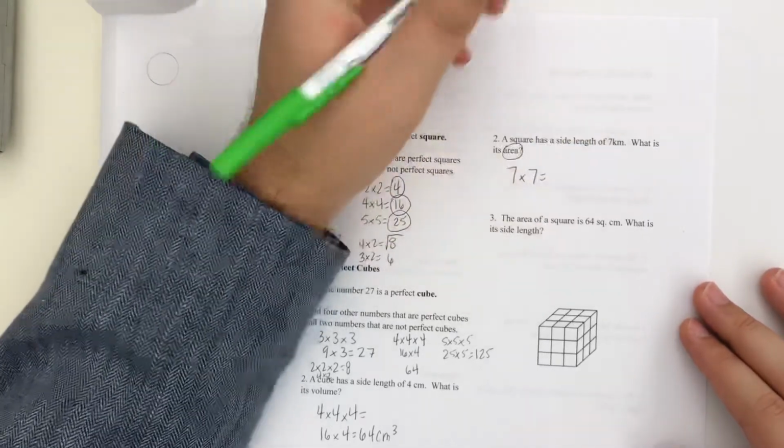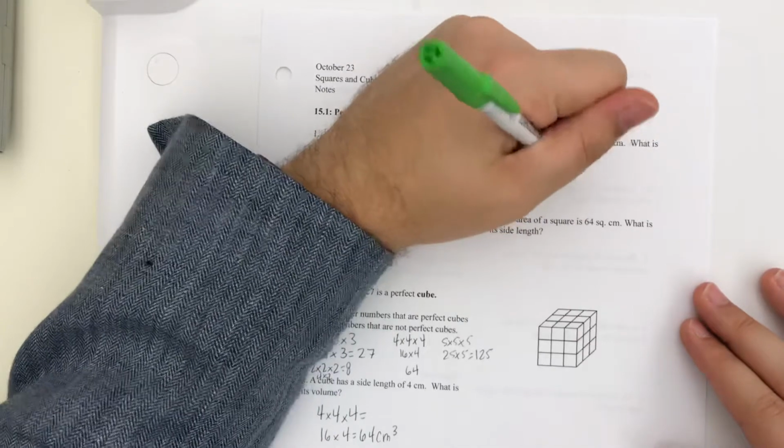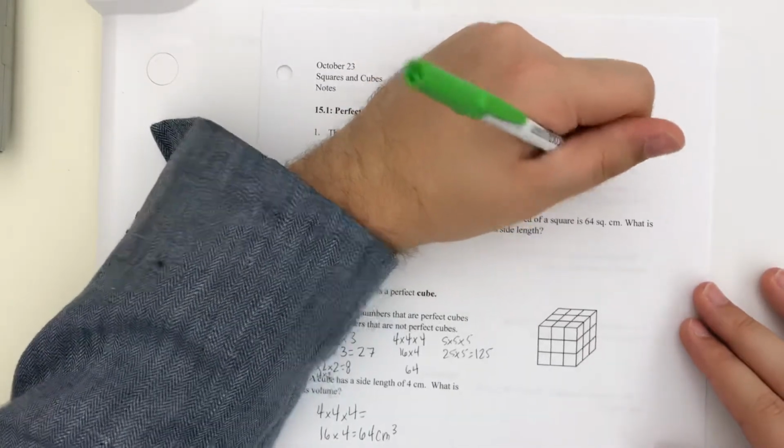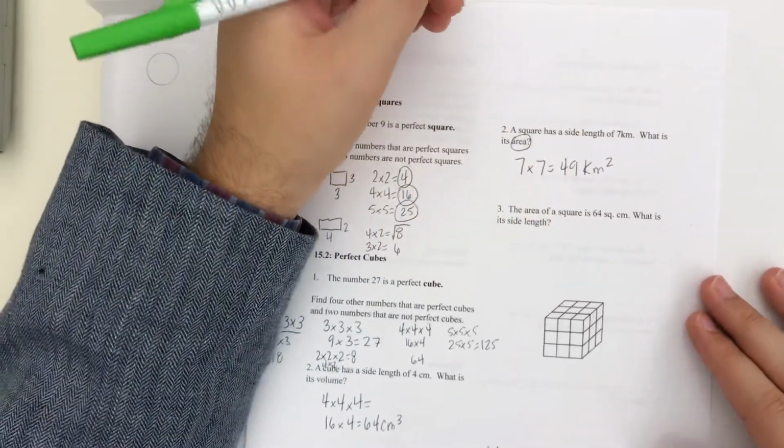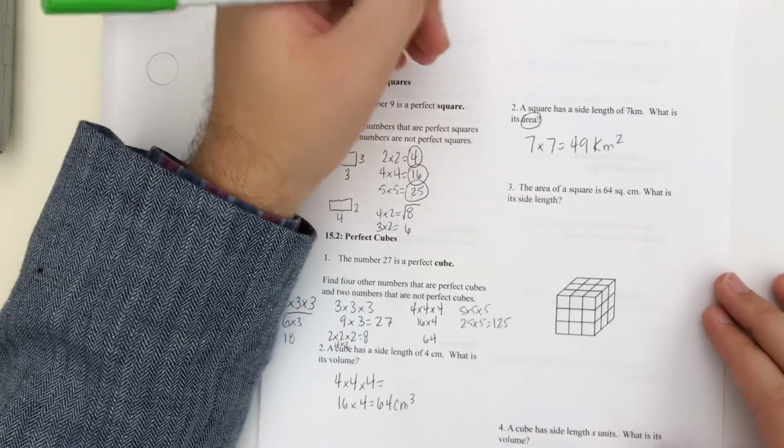So 7 times 7 gives us 49 kilometers squared. The area of a square is 64 square centimeters. What is its side length?